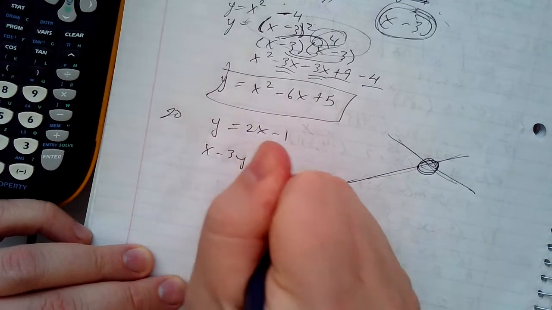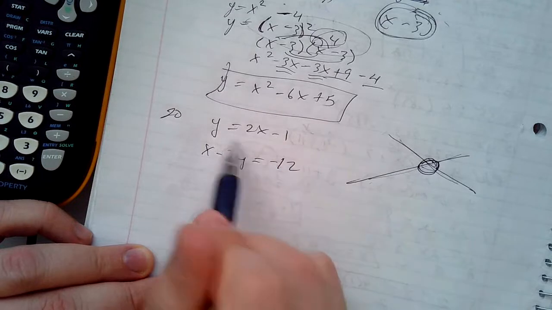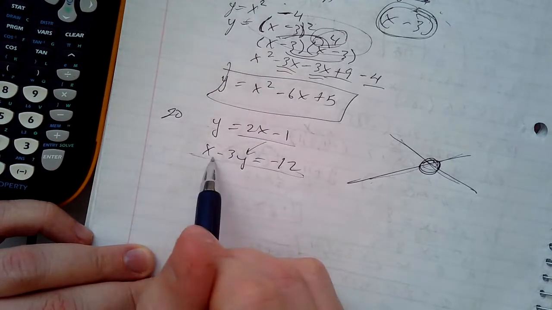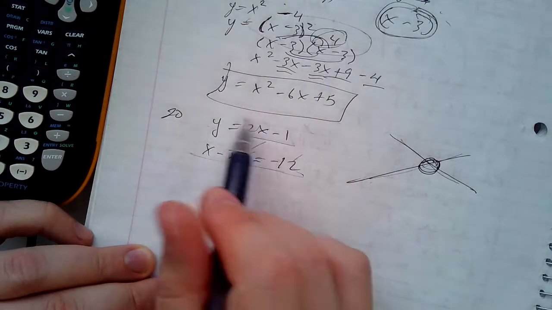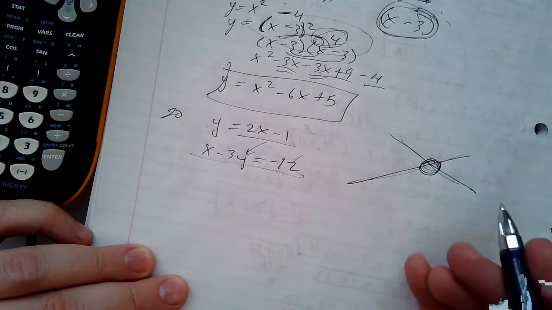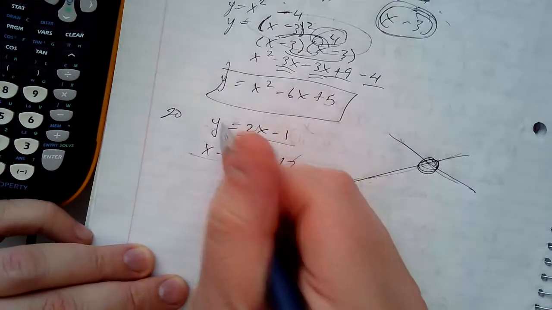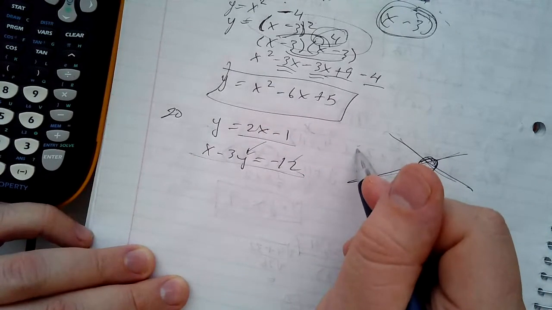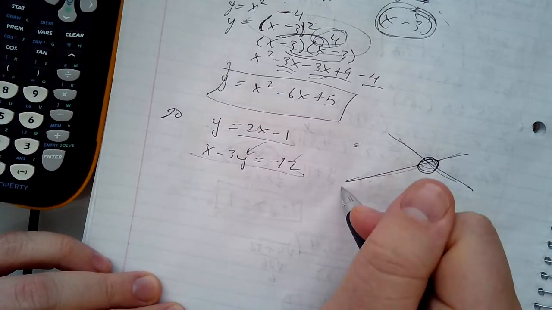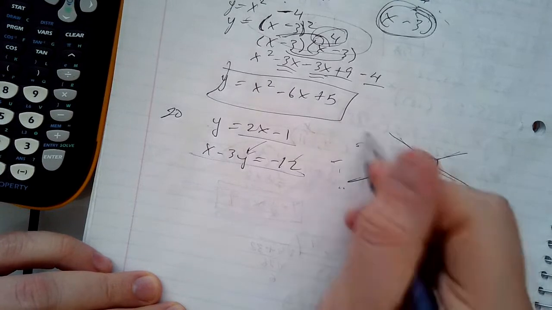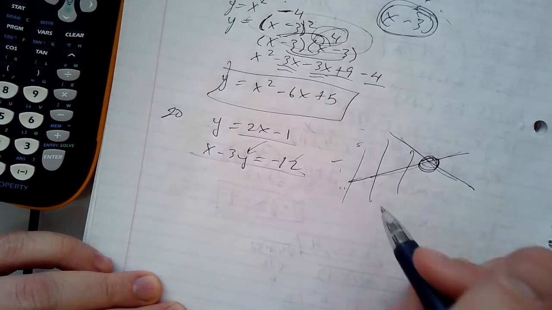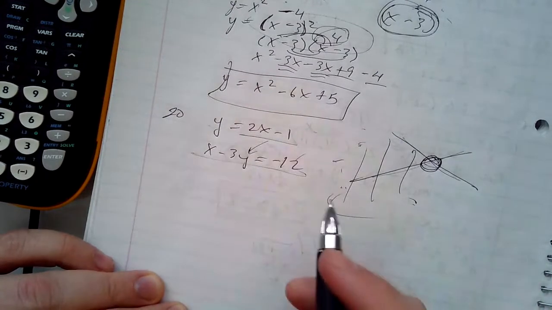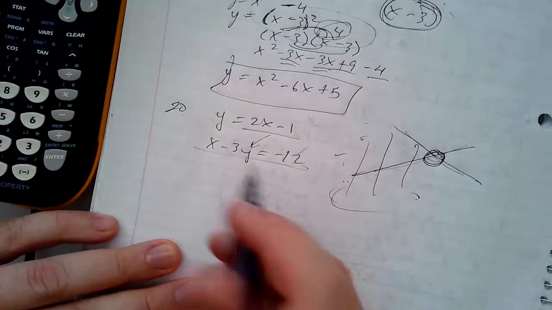x minus 3y is equal to -12. y is already equal to all this stuff, so we can plug that in for y, solve for x, plug x back in, and solve for y. Or we can do what's called elimination, where we try to get one equation that will have the same coefficient as the other equation and add or subtract the equations to one another, right? And then create a brand new equation. But this one's set up for substitution, so let's do that.